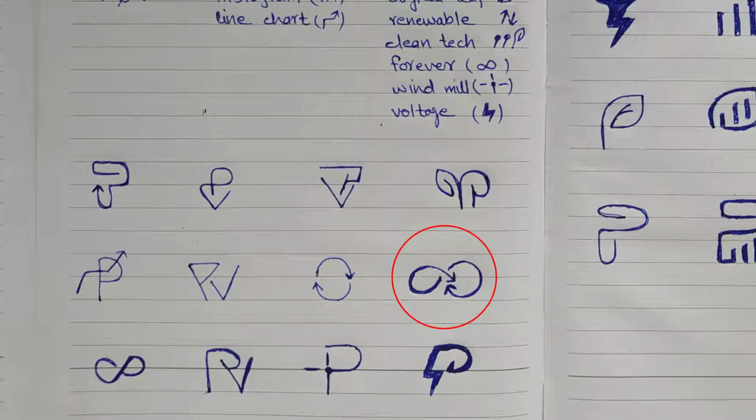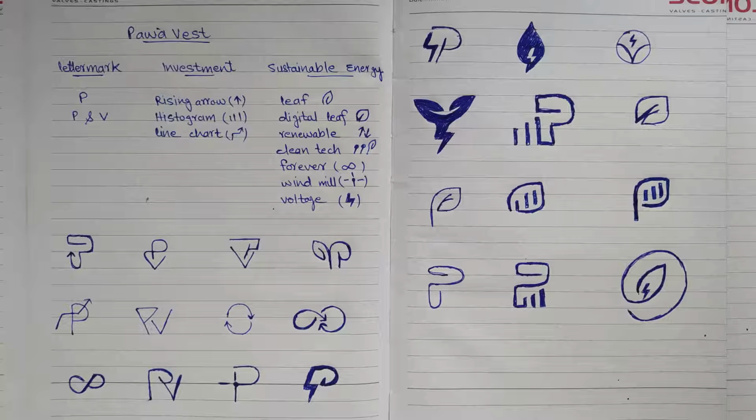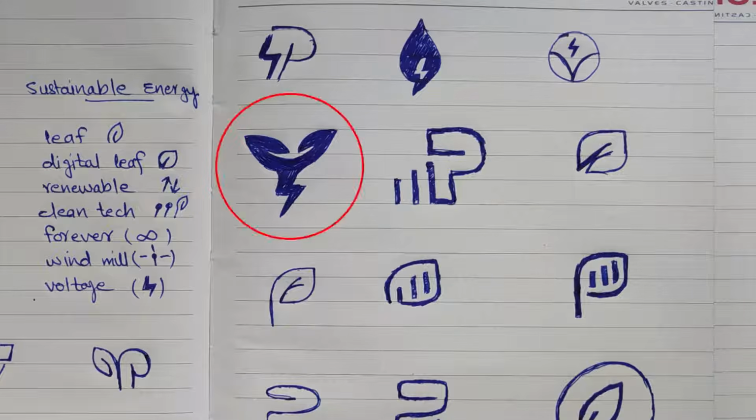Personally, I like this sketch. It's the combination of two elements, infinity and renewable. But the problem is that it lacks the factor of investment. And my second favorite sketch is this one. This one is the combination of two leaves and a voltage mark, which represents that we are extracting the energy from the leaves, which is the best representation of sustainable energy. But again, this sketch lacks one of the most important points, which is the investment process.